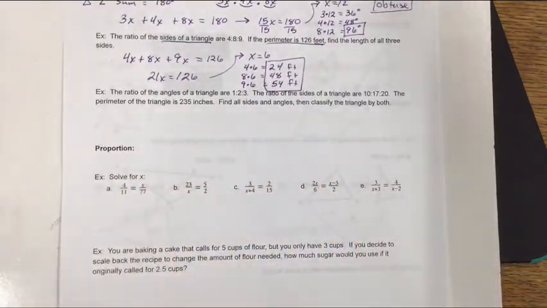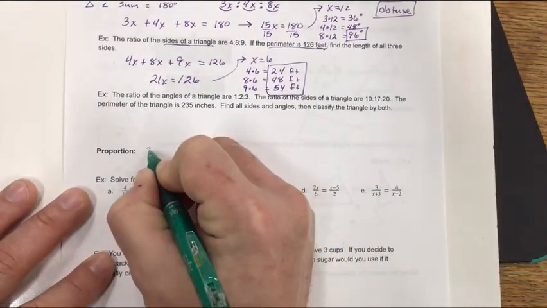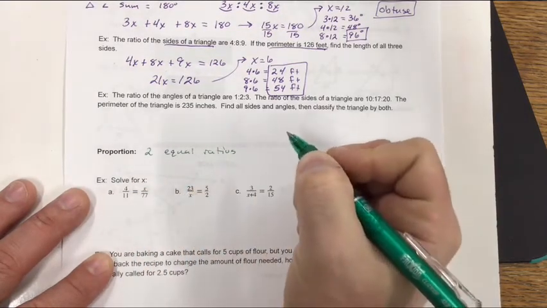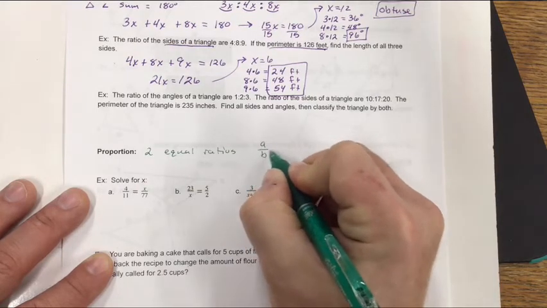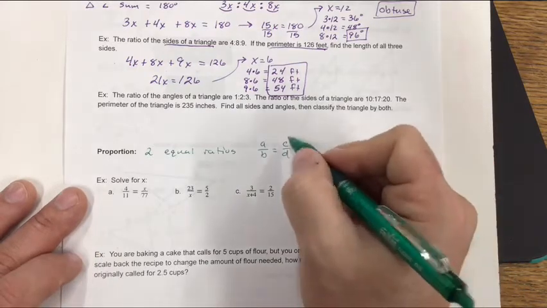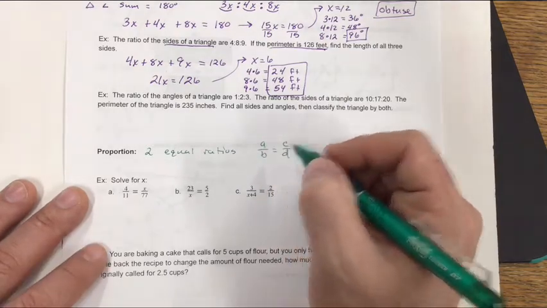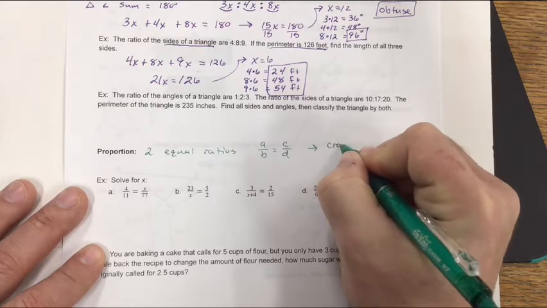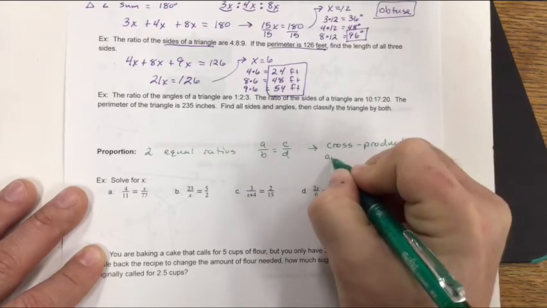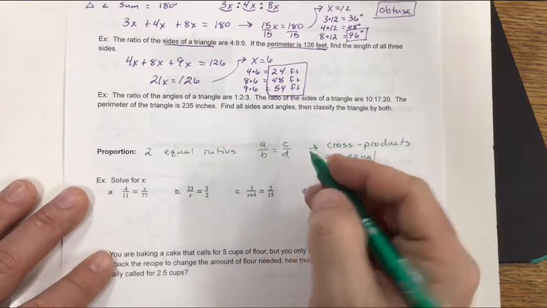Let's talk about what a proportion is. Okay, a proportion is simply an equation where we have two equal ratios. All right, so like A over B equals C over D. And then we have a property of proportions that is going to help us solve these. In any proportion, cross products are equal. That means we can cross multiply to set the cross products equal.